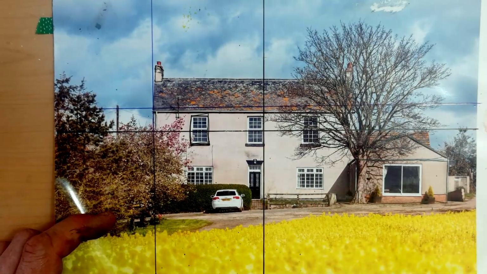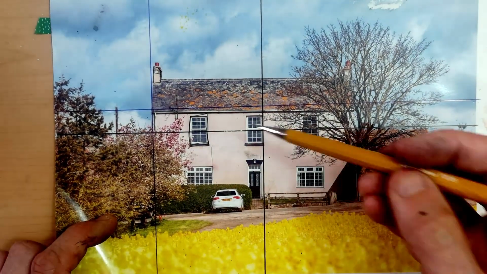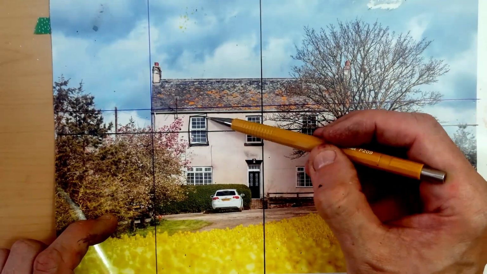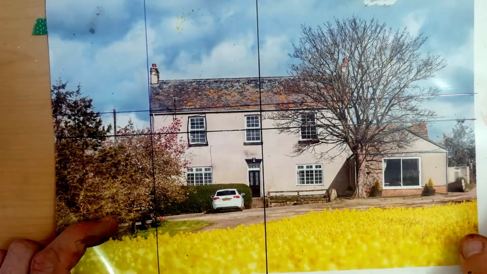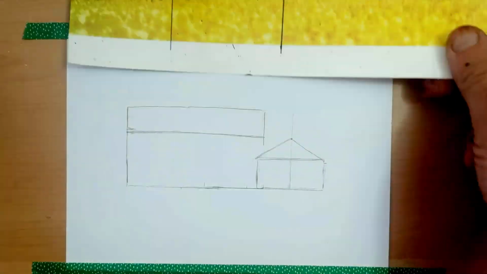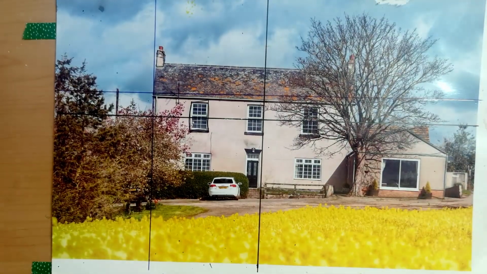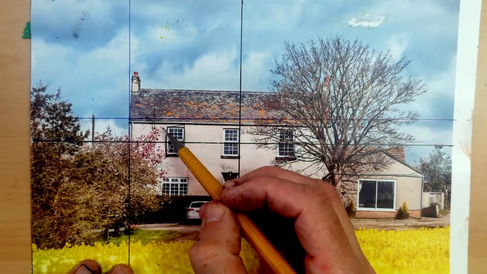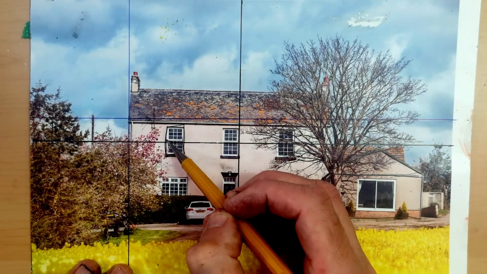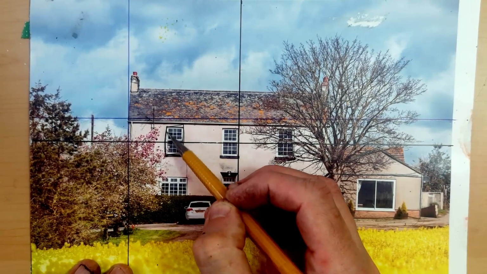And it's exactly the same thing. Windows are just rectangle, rectangle, rectangle. They're just rectangles, so think of the shape.